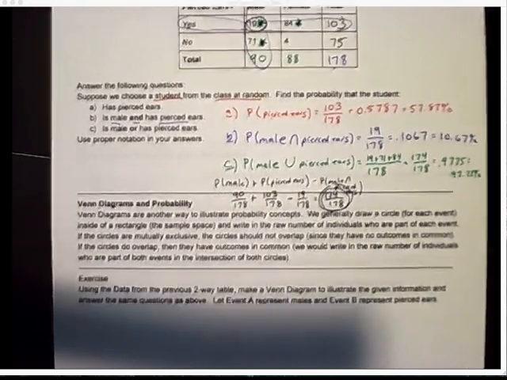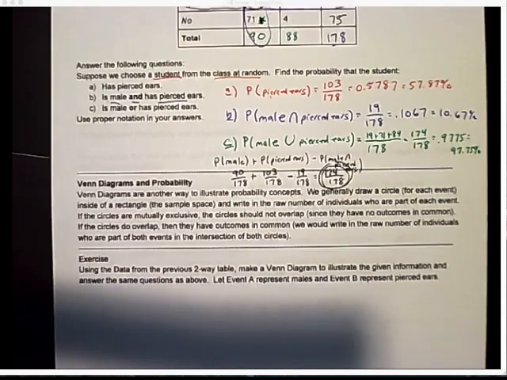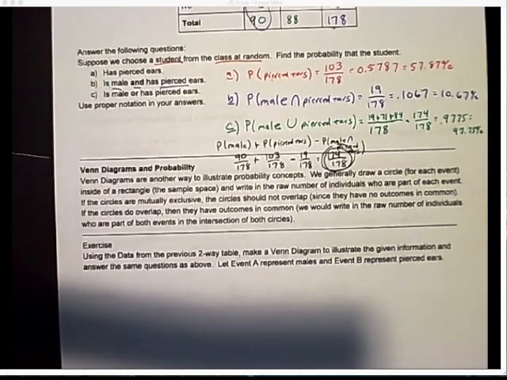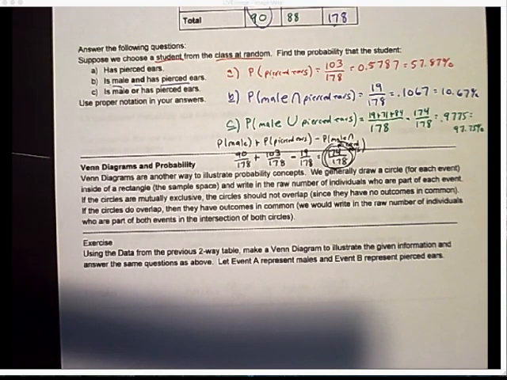So other than a two-way table, sometimes it's nice to look at Venn diagrams because Venn diagrams can convey the same information. All right. When we draw a Venn diagram, we generally draw a circle for each event inside a rectangle, which is the sample space, and write in the raw number of individuals who are part of each event. If the circles are mutually exclusive, the circles should not overlap, since they have no outcomes in common. If the circles do overlap, then they have outcomes in common.